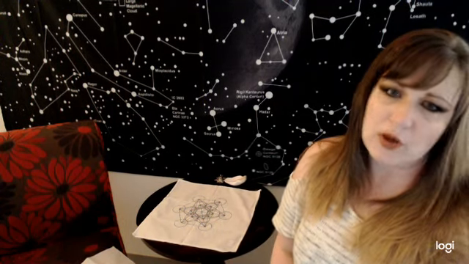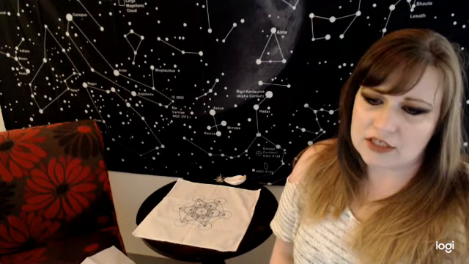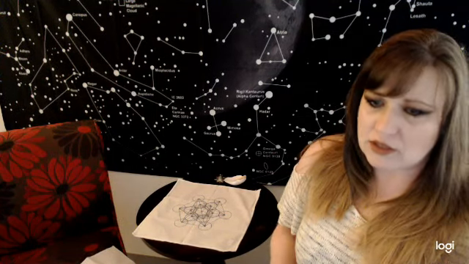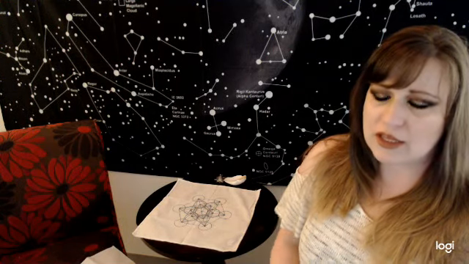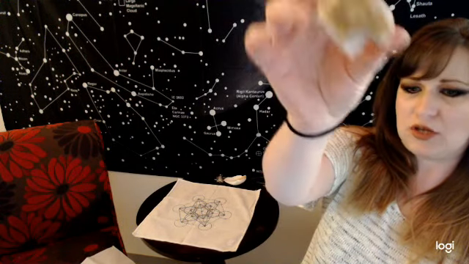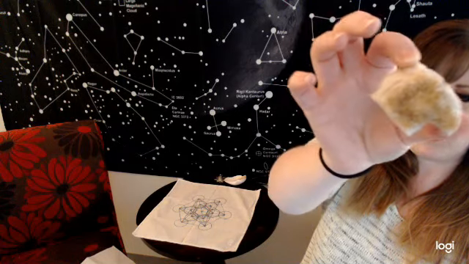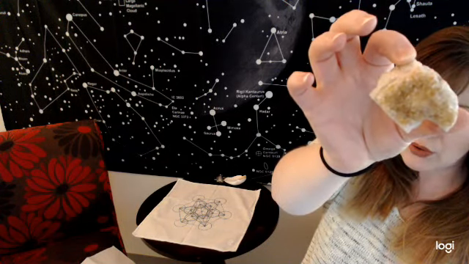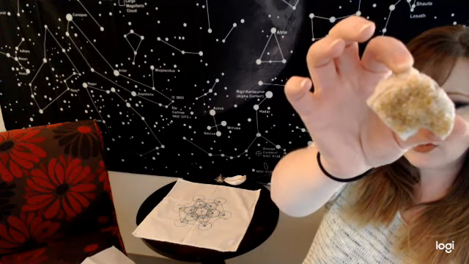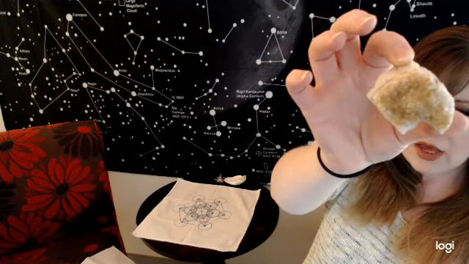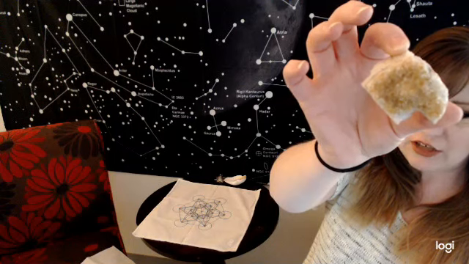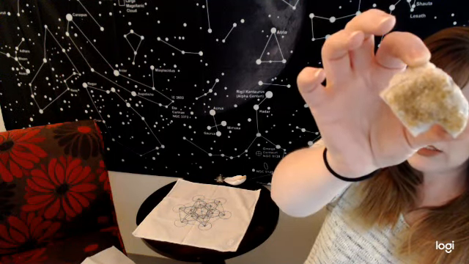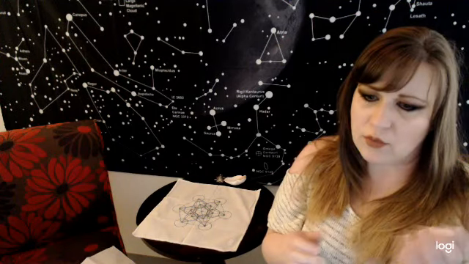Now, the first part of your grid is going to be your intention stone. If your intention is for abundance, prosperity, money, that sort of thing, citrine is a good choice. Citrine is a very energizing stone. It provides happiness and courage, warmth, hope. It actually holds the energy of the sun. It can enhance your self-esteem, and it's a great awakening stone.